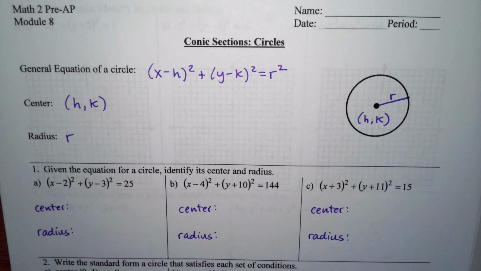This video will cover the equation of a circle. The equation of a circle is (x minus h) quantity squared plus (y minus k) quantity squared is equal to r squared, where the center is (h, k) and the radius is r. Let's do some examples here.